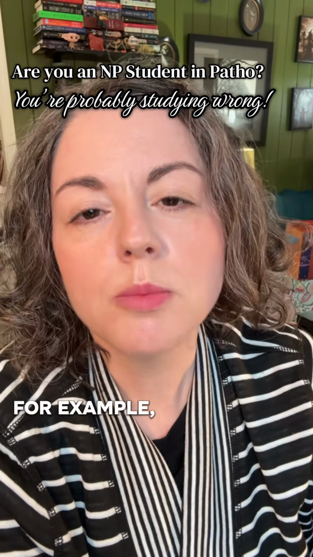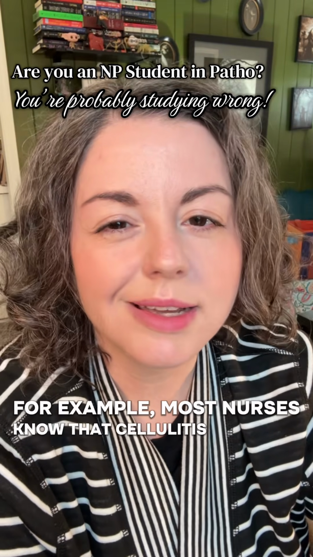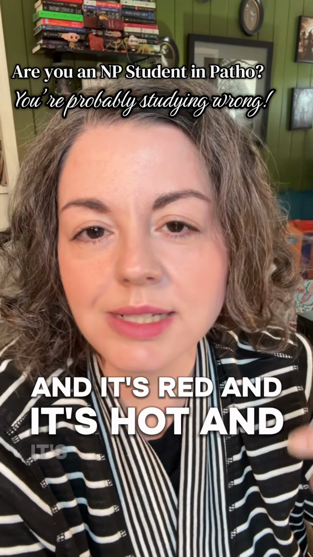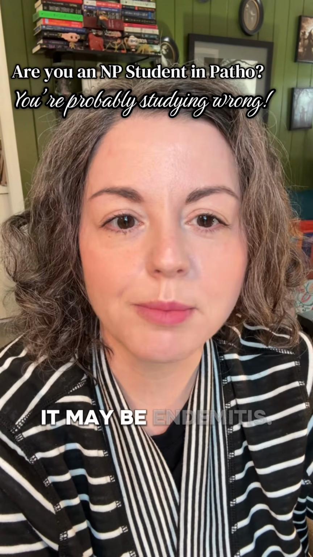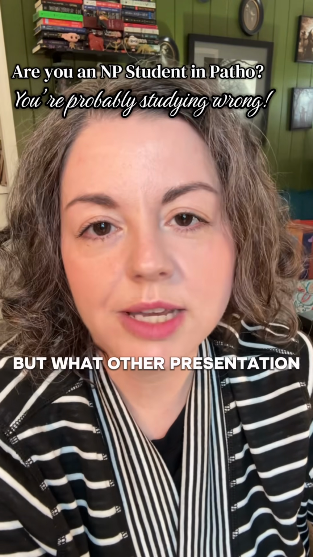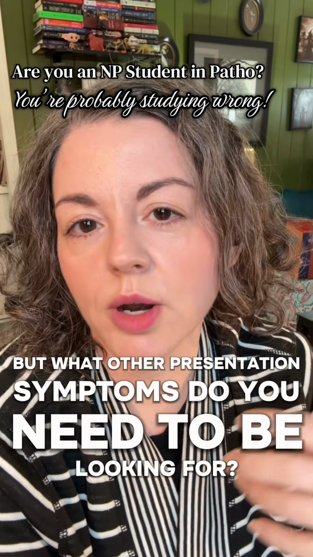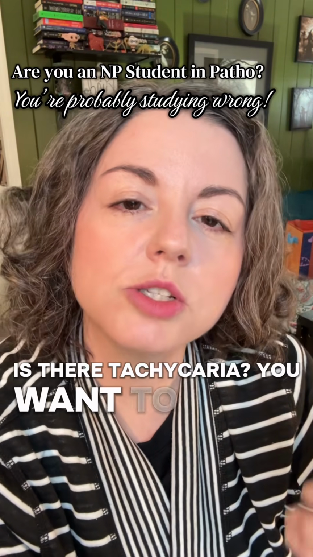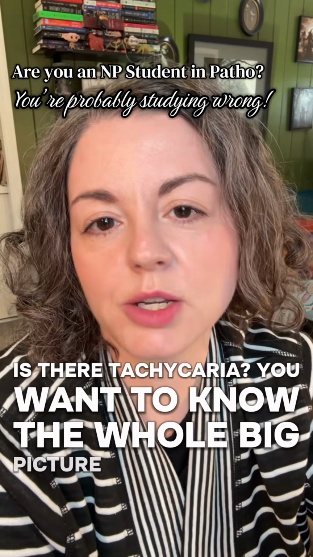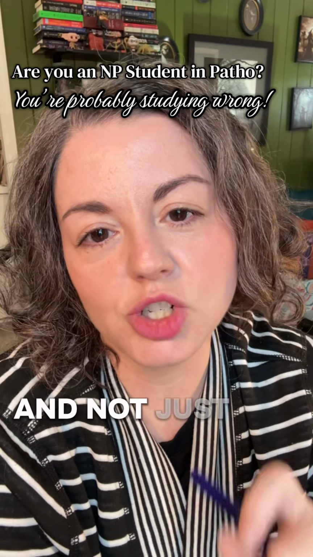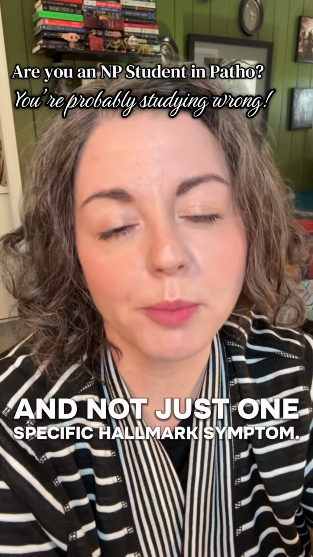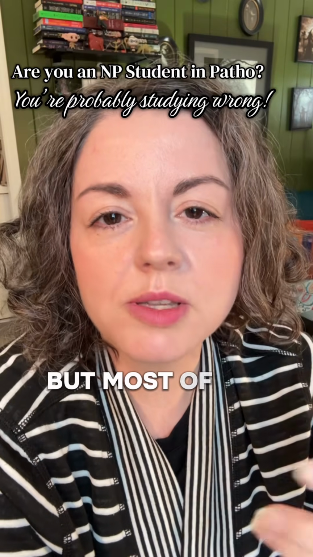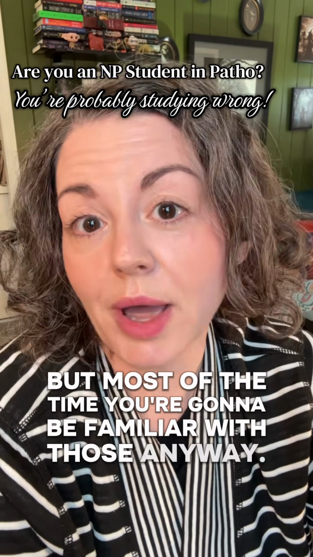For example, most nurses know that cellulitis presents and it's red and it's hot and it's painful to touch. It may be edematous, but what other presentation symptoms do you need to be looking for? Is there a fever? Is there distress? Is there tachycardia? You want to know the whole big picture of presentation and not just one specific hallmark symptom. Those are important, but most of the time you're going to be familiar with those anyway.